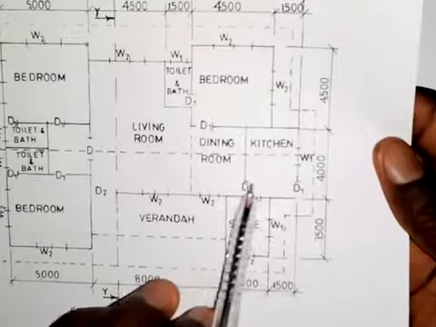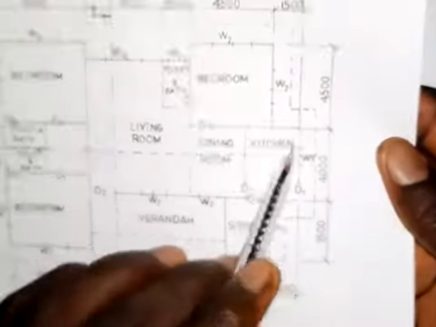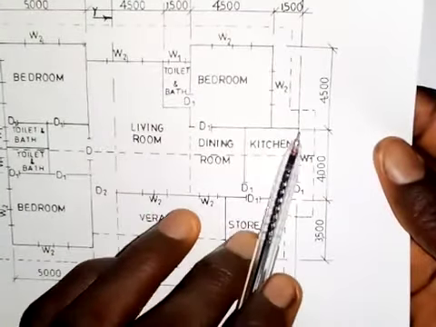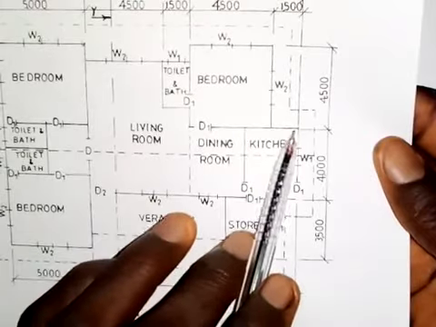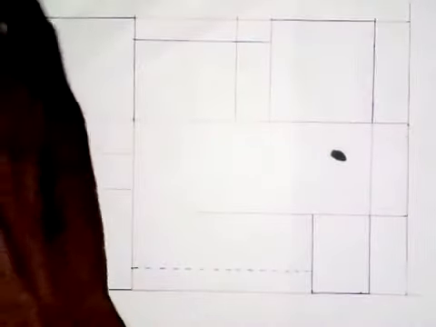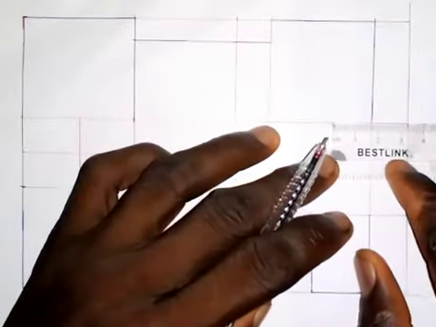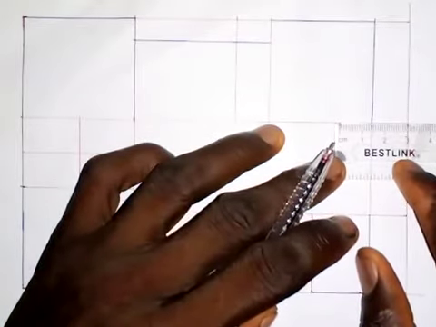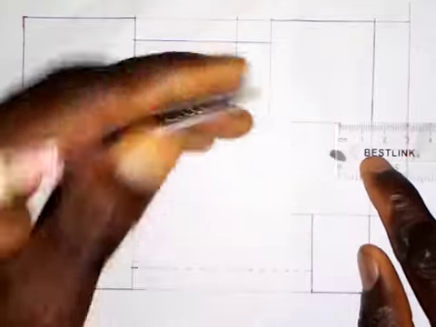So we also take, I think from here to here, I'm going to use 3,000. So 3,000 by 100 gives us 30. So I will take a measurement of 30 millimeters. You start from here.